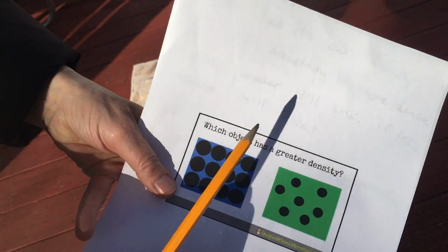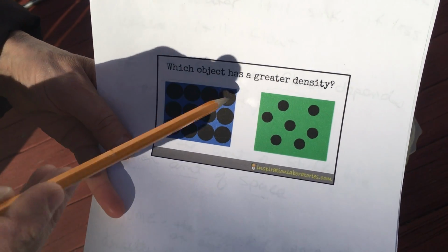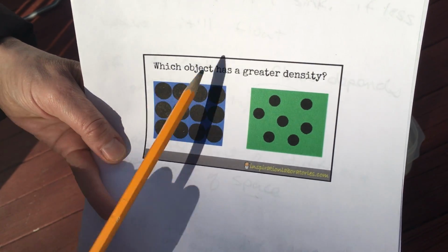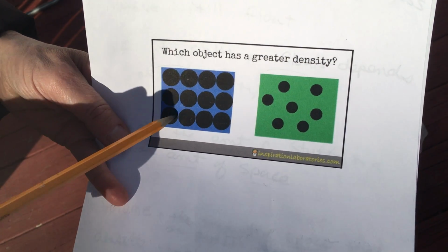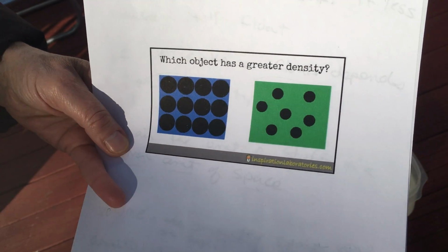So the size of these two objects is the same, but the stuff or the mass in these objects is different, isn't it? Which one has greater density? The blue one. It has more stuff than the green one does.